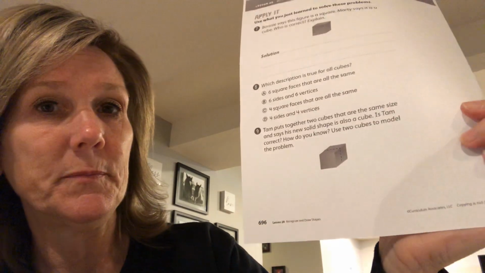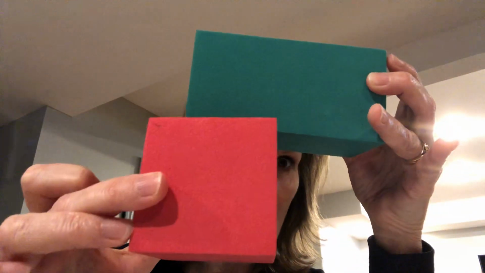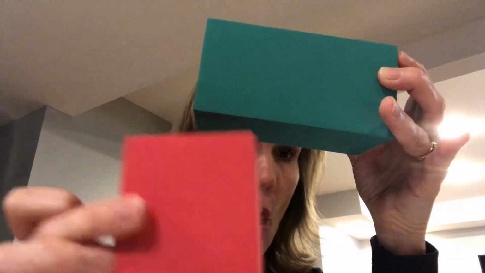Now it doesn't have lines here, but you're going to have to explain. It says, is Tom correct, and how do you know? Yes, he's correct, or no, he isn't correct. I'm going to say it again. See the difference? A cube has square faces. All of the faces are squares. A rectangular prism, only 2 of the faces are squares. So see if that helps you answer that problem.